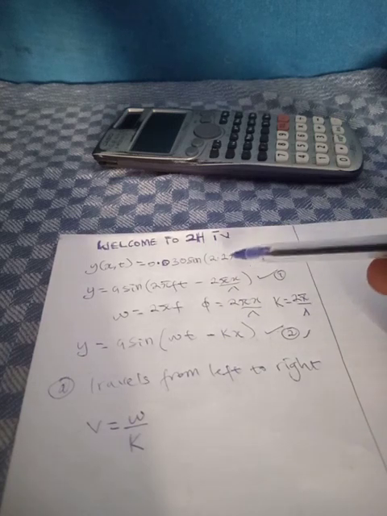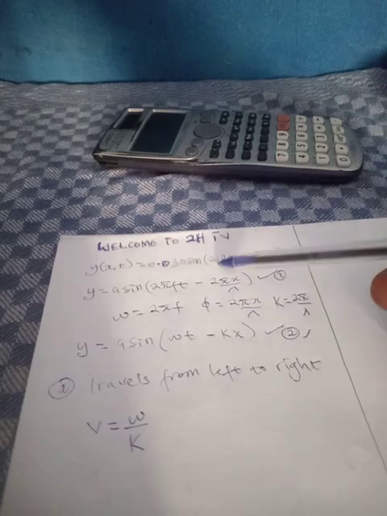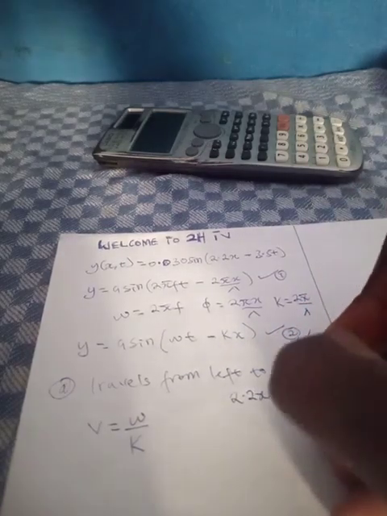We have 2.2x, and in our general equation we have kx, meaning that the 2.2x and the kx are related. So 2.2x is equal to kx.